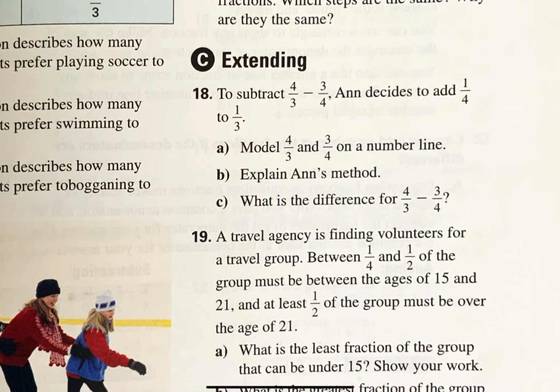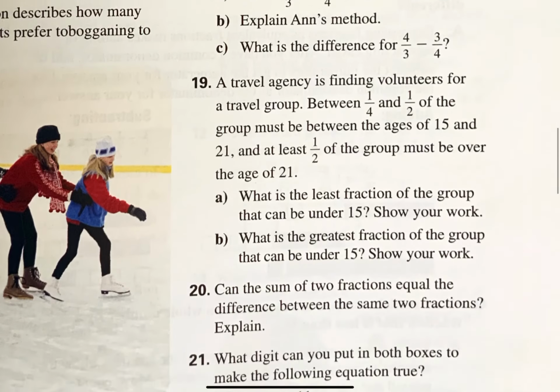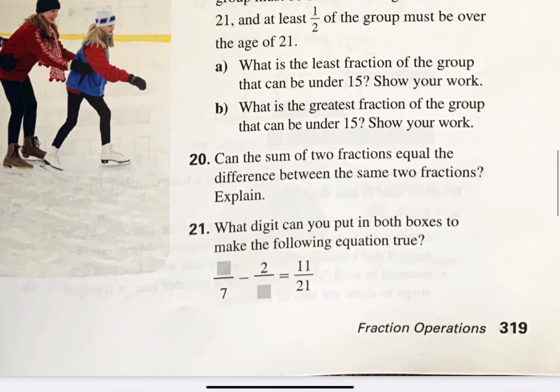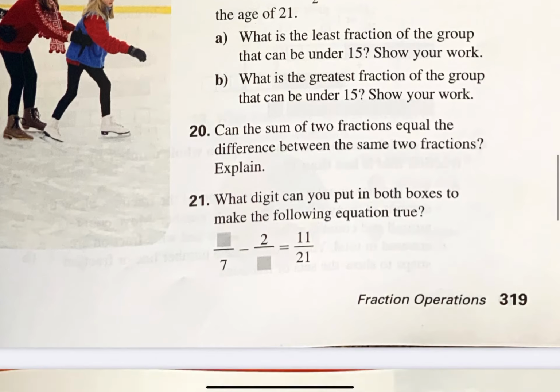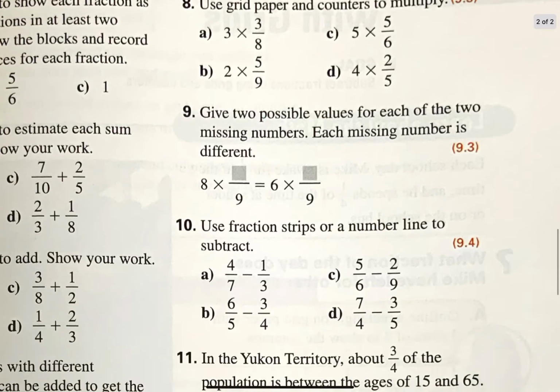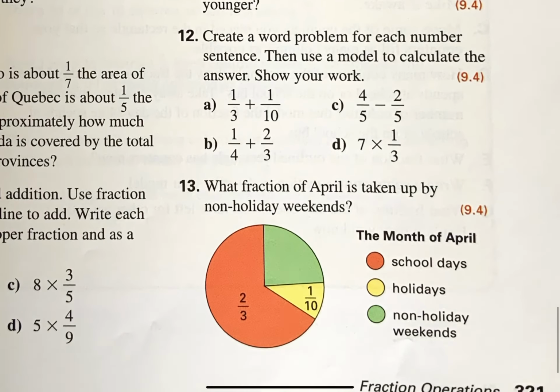And you're subtracting 3 over 4. So when you're subtracting improper fractions and fractions, you can change them to mixed numbers or leave them as improper fractions. If you ask my opinion, the easiest way is to leave it as an improper fraction, and then after that change it.